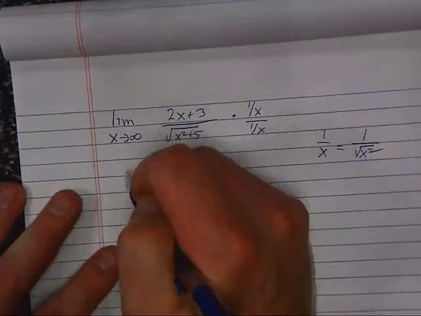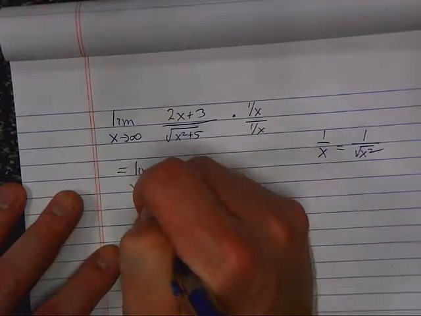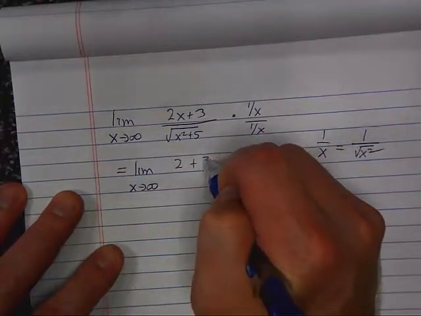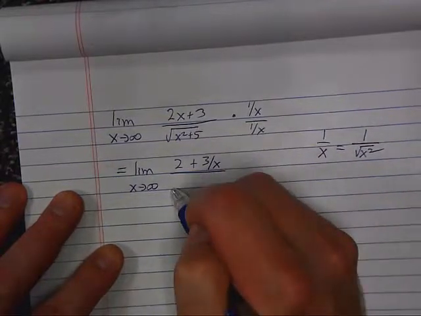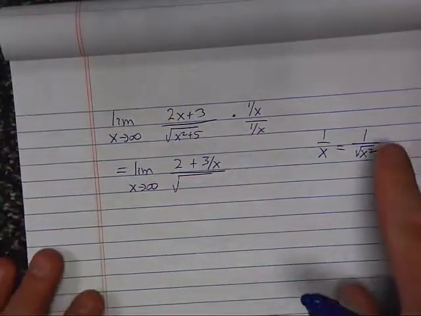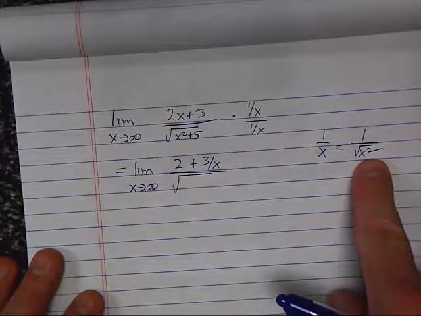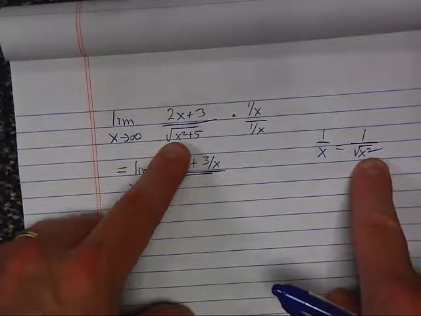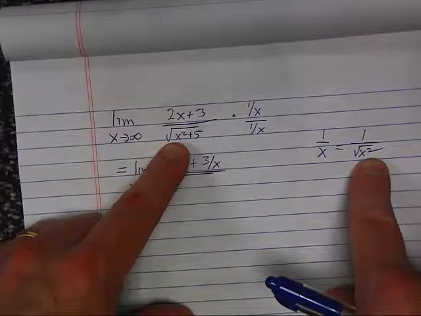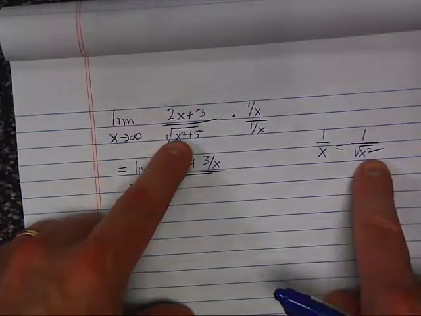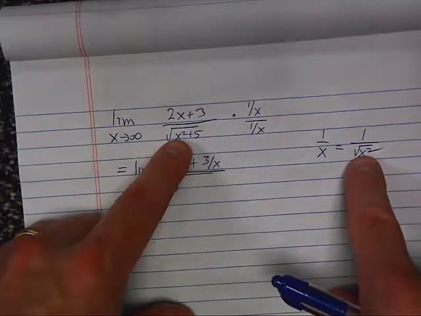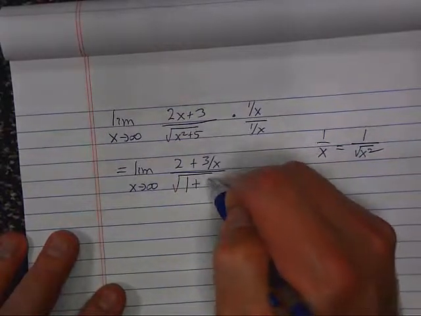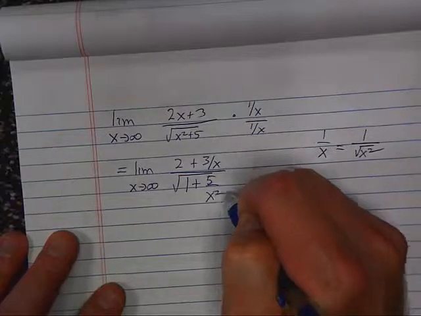So this becomes limit as x goes to infinity of 2 plus 3 over x divided by square root of, what happens when I take 1 over square root of x squared and multiply it by square root of x squared? I'm going to have x squared on top and x squared on bottom. So that's going to be 1 plus 5 over x squared.